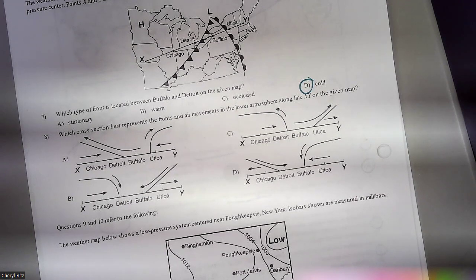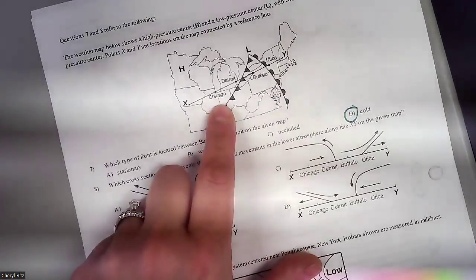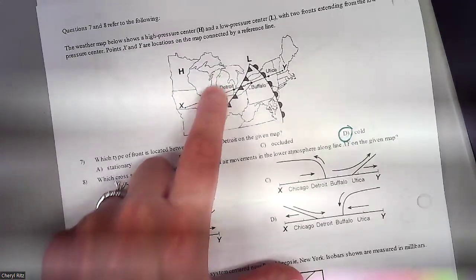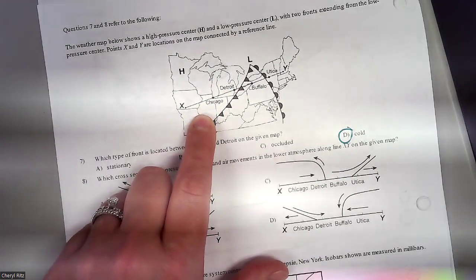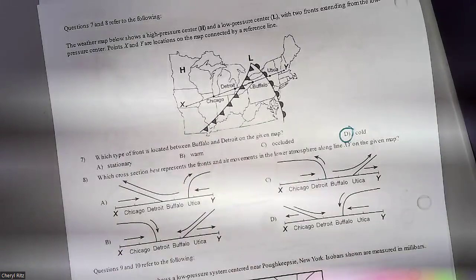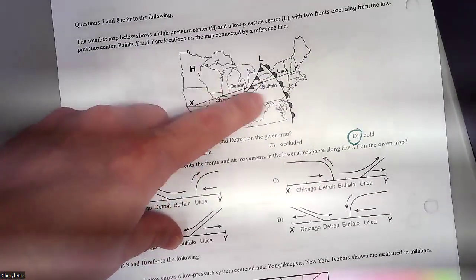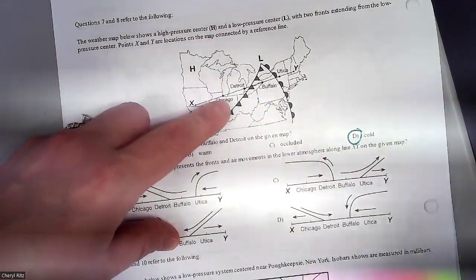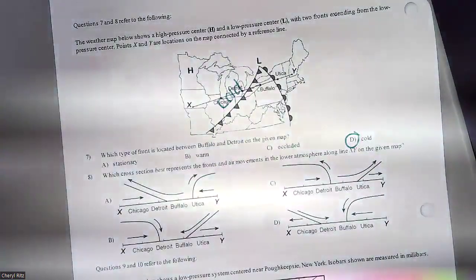Warm air always rises. So as we go from Chicago, what temperature is it over in Chicago? Is it warm or cold back here? How do you know it's cold back here? There's no temperatures written there. Because there's a cold front and the cold front's going this way. So that means it's already been over Chicago, so Chicago's cold.